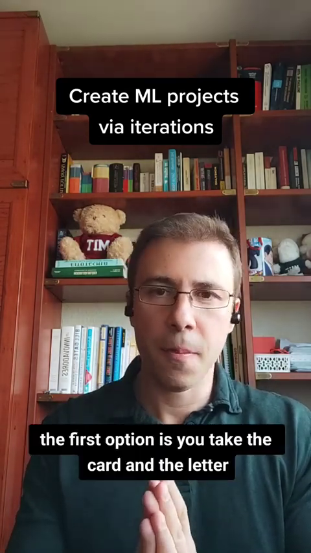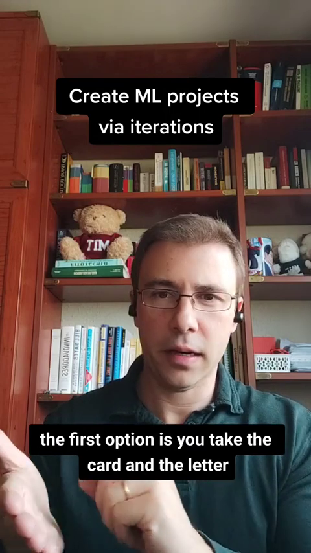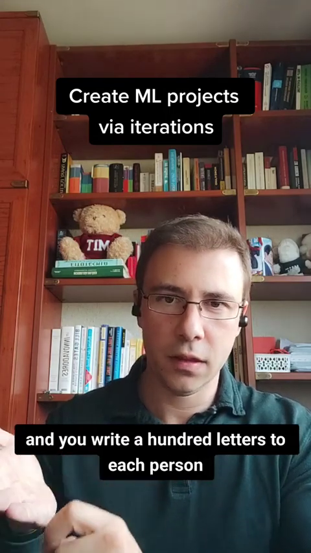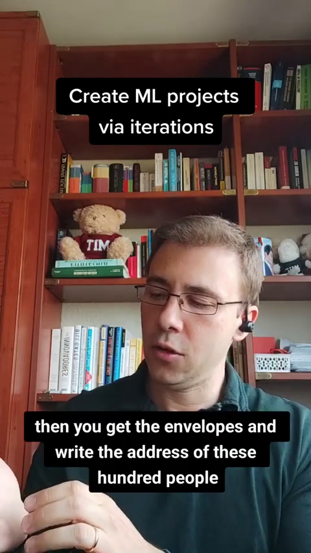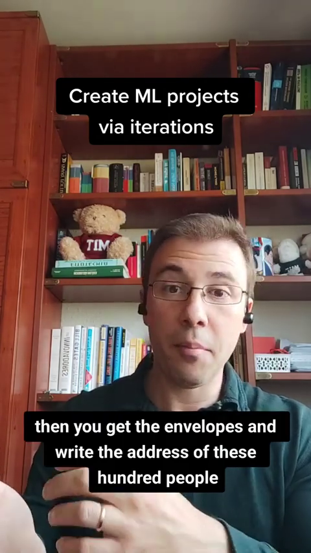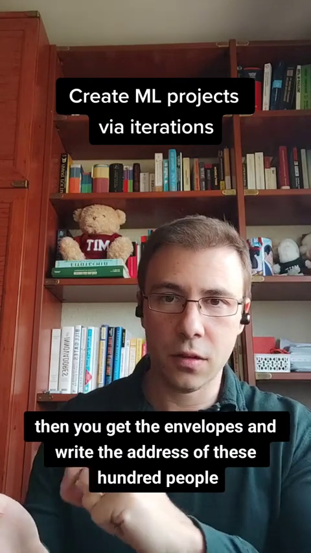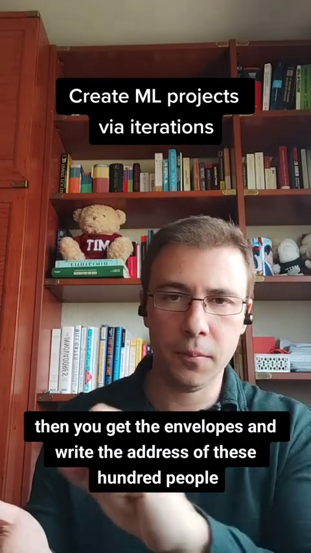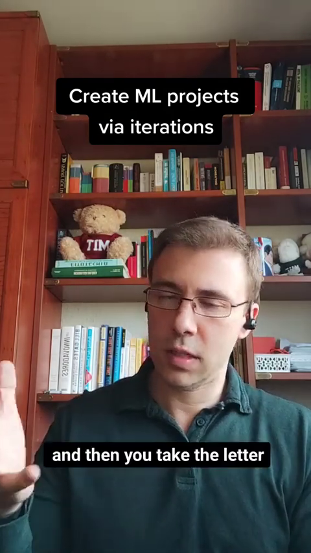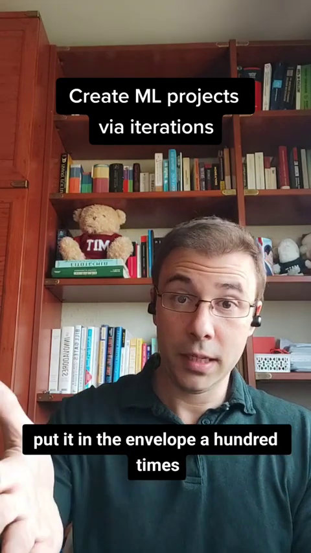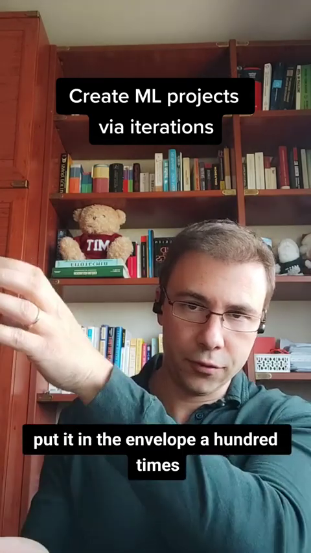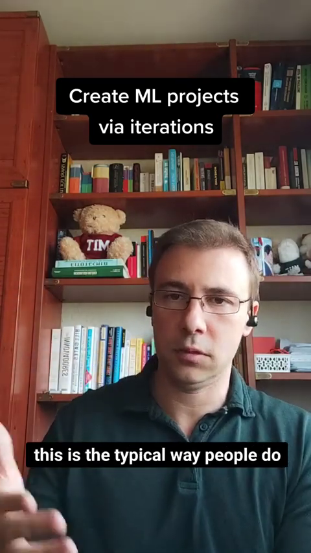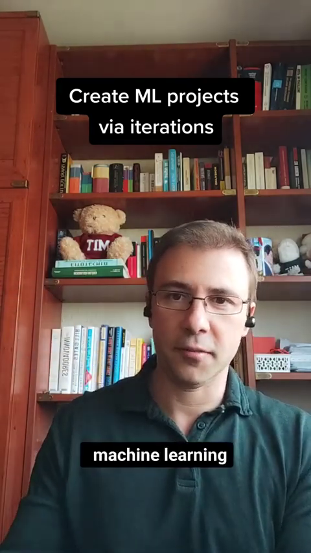The first option is you take the card, the letter, and you write 100 letters to each person, right? Then you get the envelope and write the address of these 100 people. And then you take the letter, put it in the envelope 100 times, right? So this is the typical way people do machine learning, right?